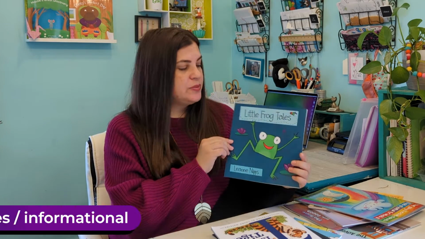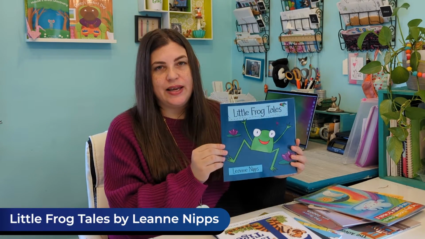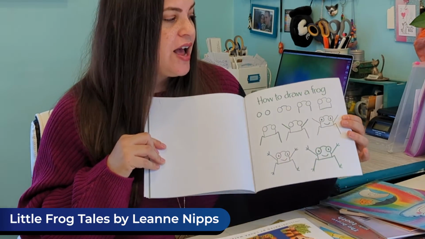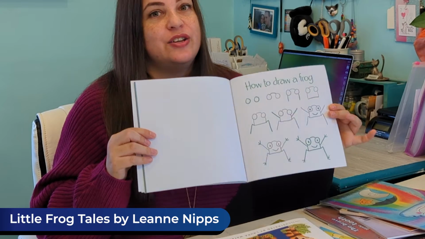You can also add little activities in the book. So in this book, Little Frog Tales by Leanne Nips, in the back of the book, there's a little drawing exercise here, how to draw a frog, which I think is adorable.